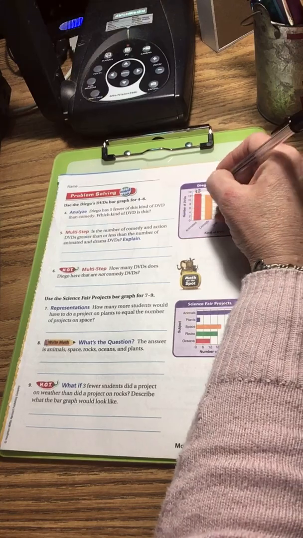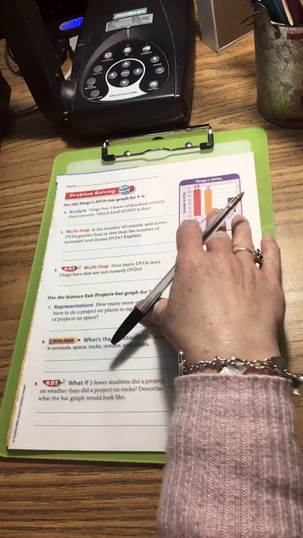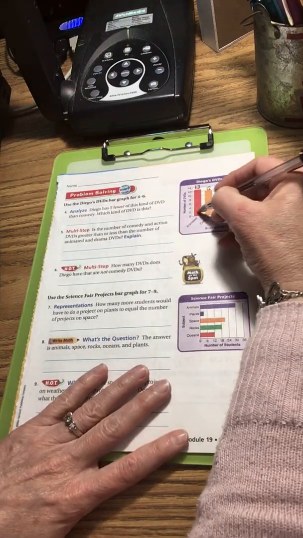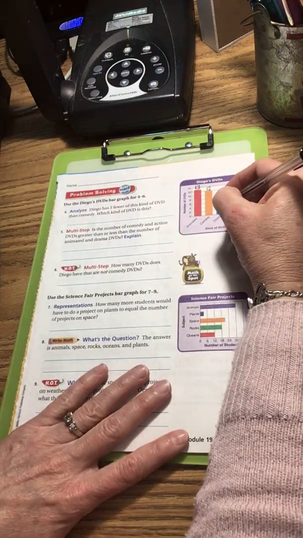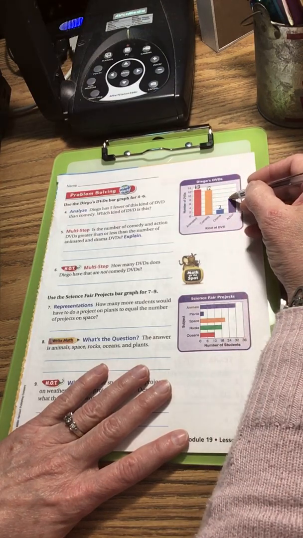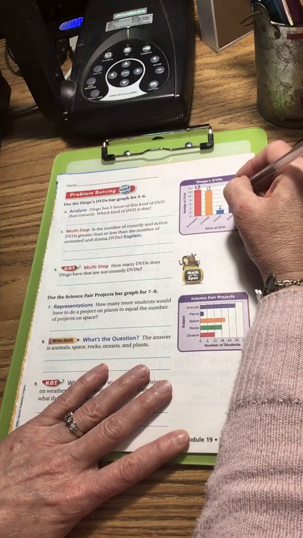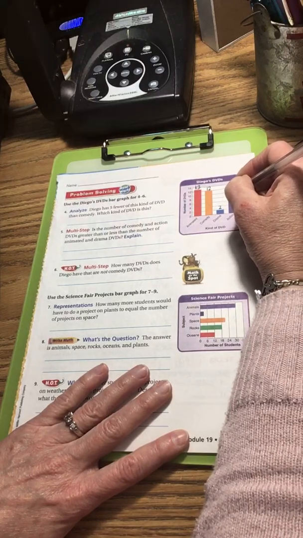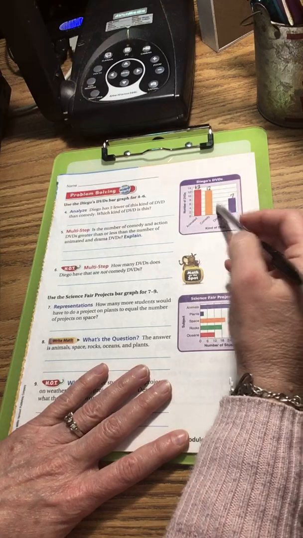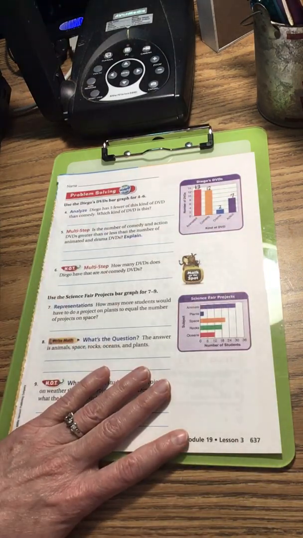Comedy lines up with 12, good. What does drama line up with? Drama goes over here, 2. He must not like too much drama. There's only 2 DVDs with drama. And action is in between a 6 and an 8. So what number is in between a 6 and an 8? That would be 7 action. Okay, so now it's easy for us to look at that real quick and be able to figure it out without having to sit there and refigure every time.